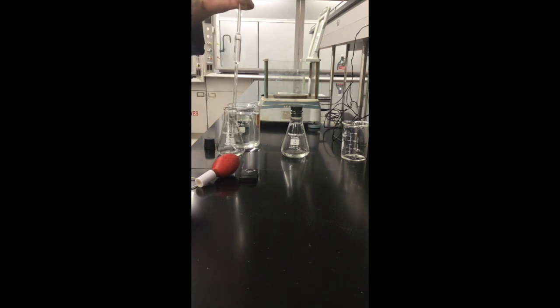This is 10 ml of deionized water. And remember, for trial 1 we will use the centigram balance, and for trial 2 we will use the milligram balance.